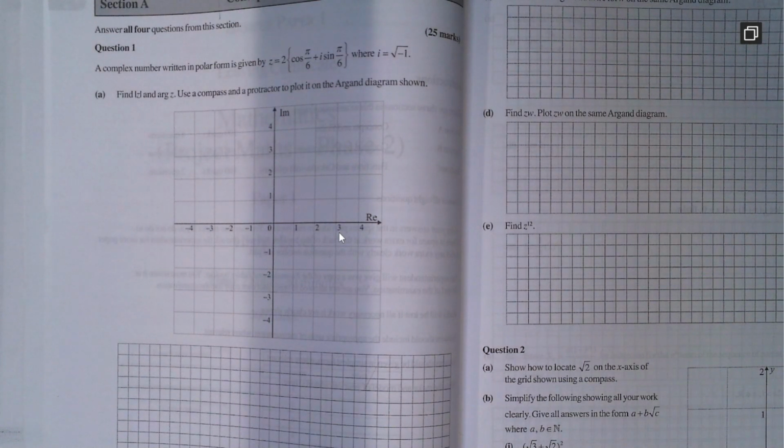The modulus of z is the distance from the center point to the point.